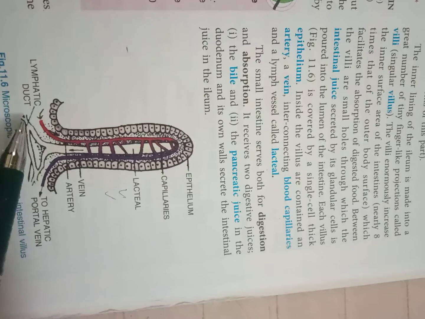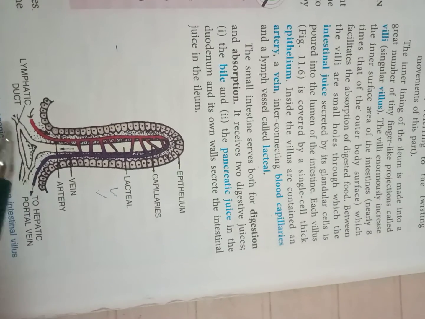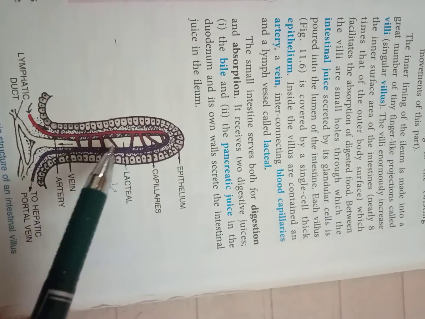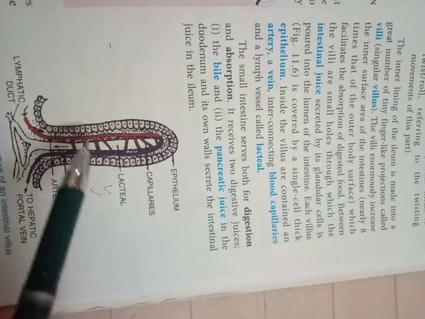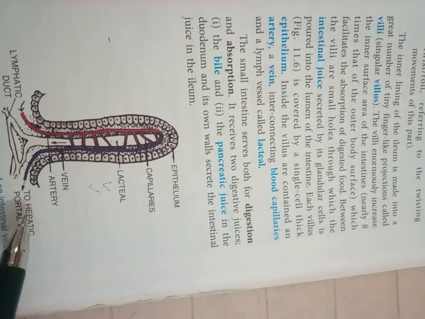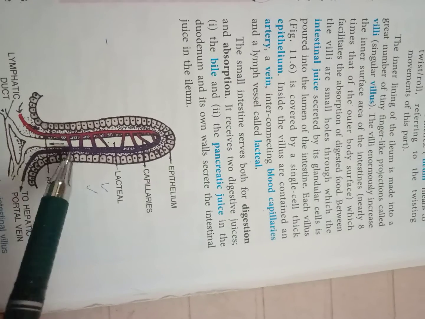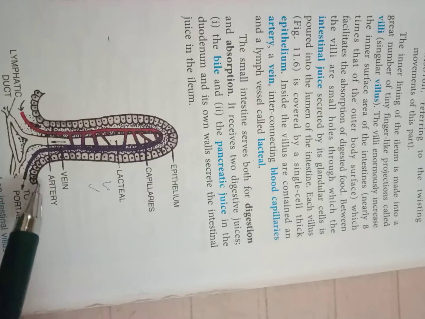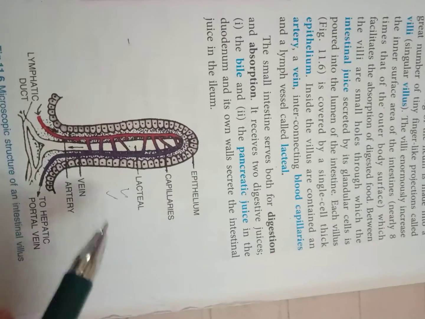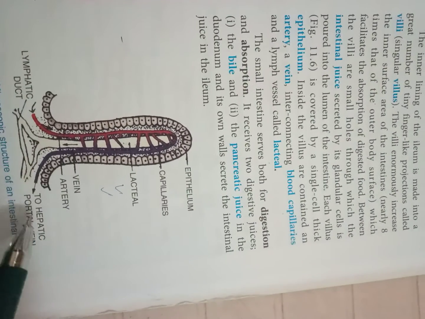You can see, this is lymphatic duct bringing in lymph, that is called the lacteal, which will absorb the fat portion. Then one side you can see vein, artery. Vein is shown with blue color, artery with red. That is just to mark the difference between the two.